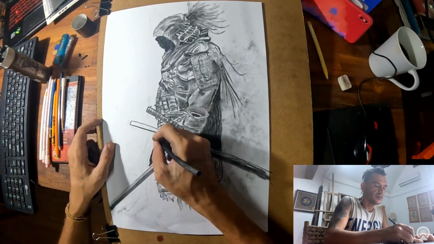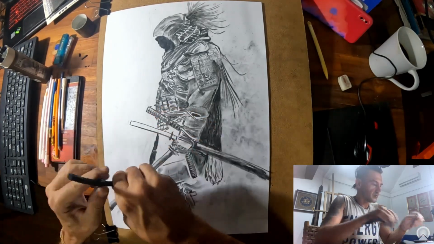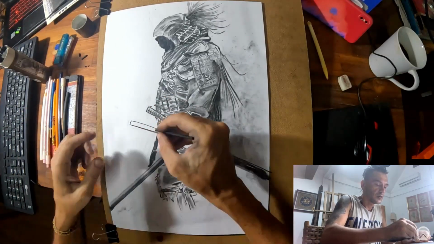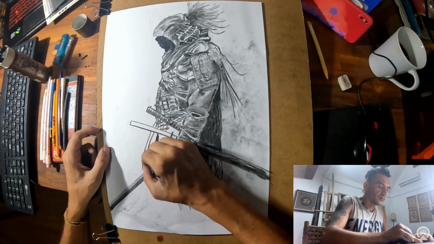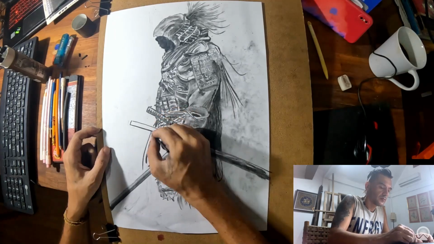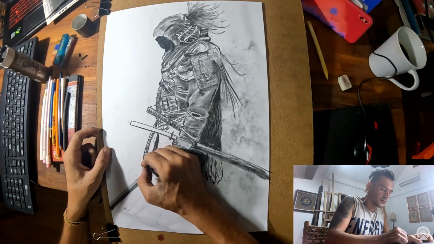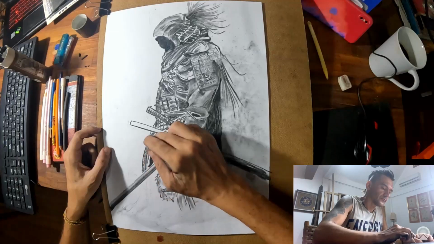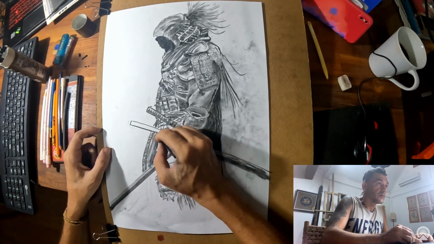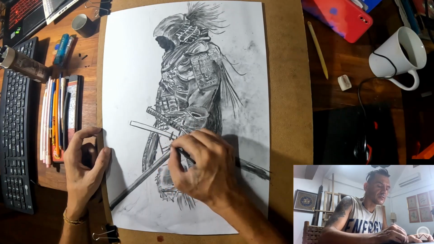Okay, and too small. Okay, and here sort of like some pockets or maybe some bag.